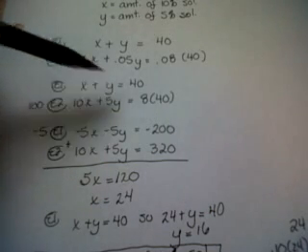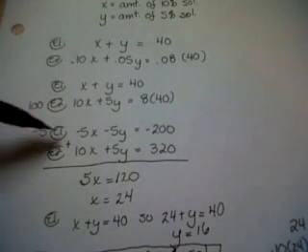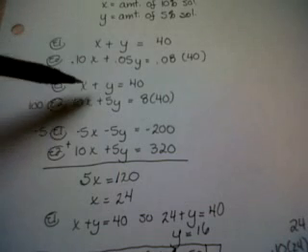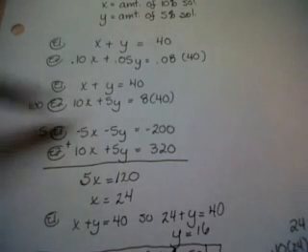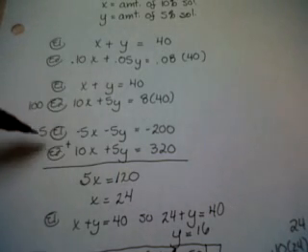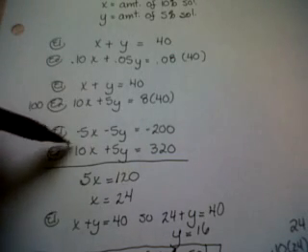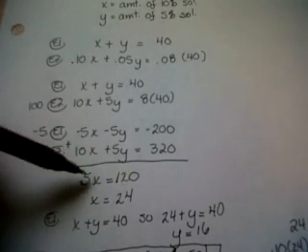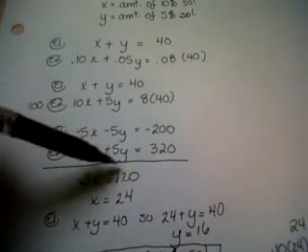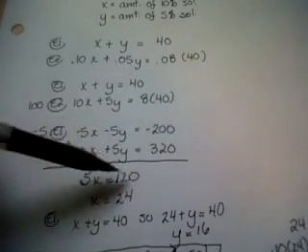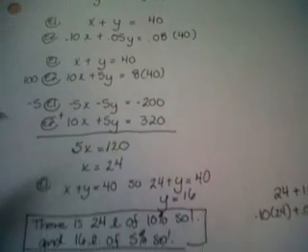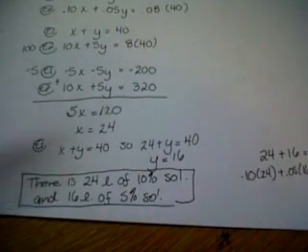That means I need a negative 5 here. So I do negative 5 times equation 1. So negative 5 times x gives me negative 5x. Negative 5 times y gives me a negative 5y. Negative 5 times 40 gives me a negative 200. I am now ready to add my equations. When I add, I end up with 5x. My y's eliminate, that was my goal, and I end up with 120. I divide both sides by 5, and I get x equals 24.